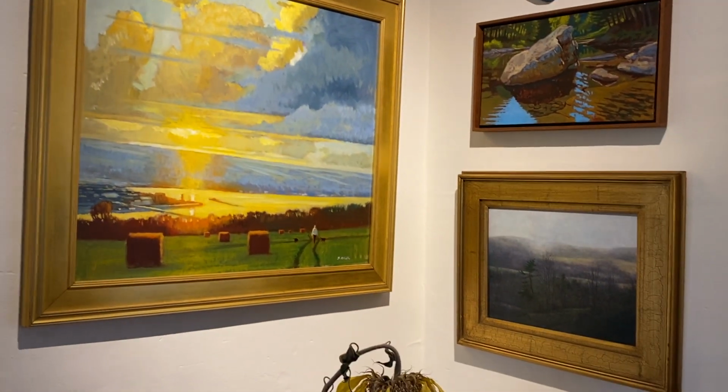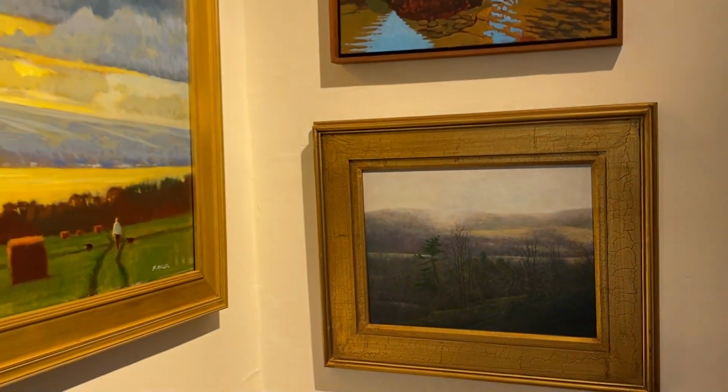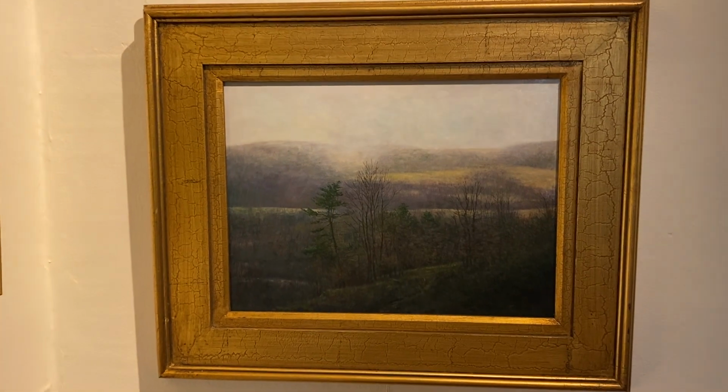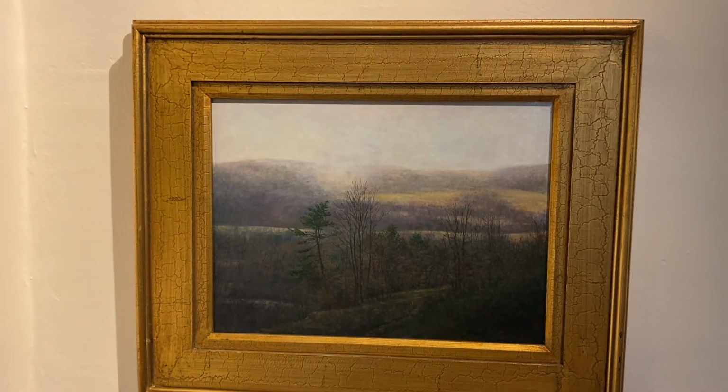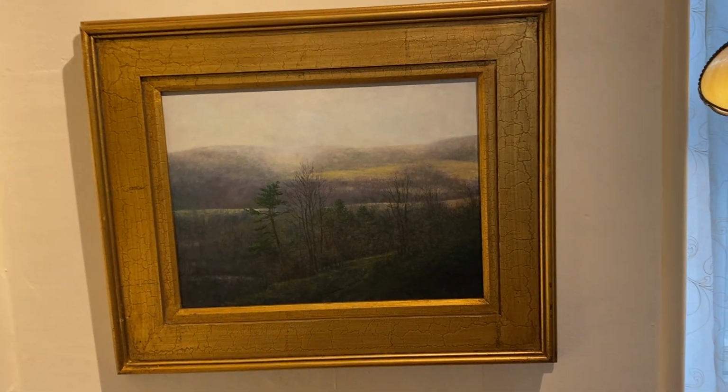So I'll finish with this view over here of my painting, and this painting of my teacher Tom Wise's painting there. So that's what you're looking at, his oil painting of a Pennsylvania landscape on a misty day. So it's kind of like the opposite of sunny day and rainy day.